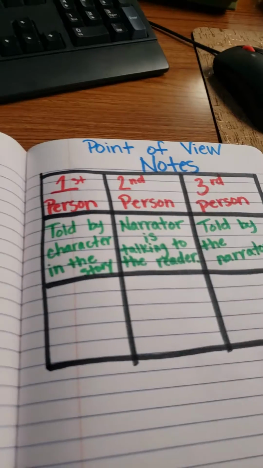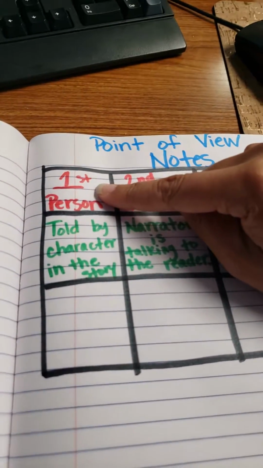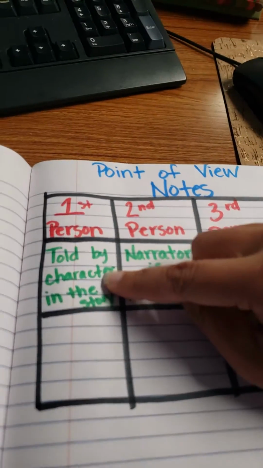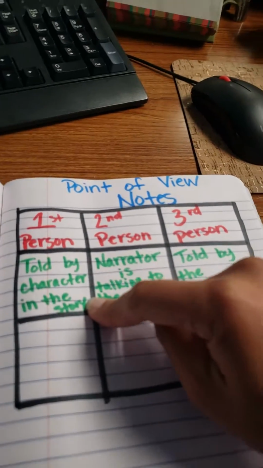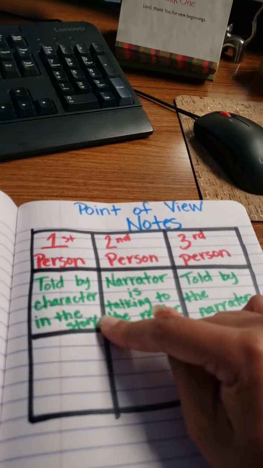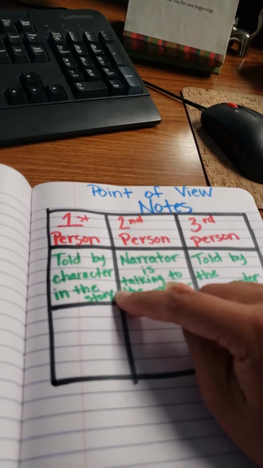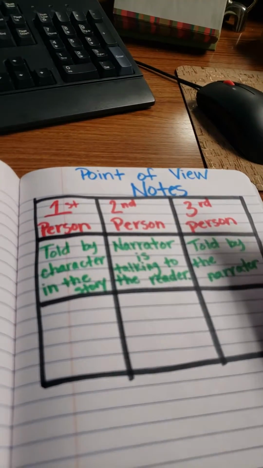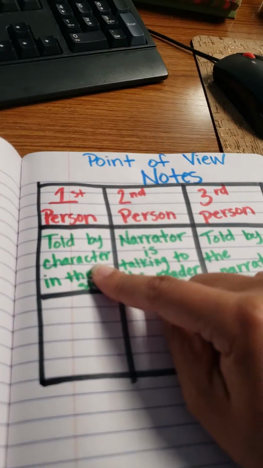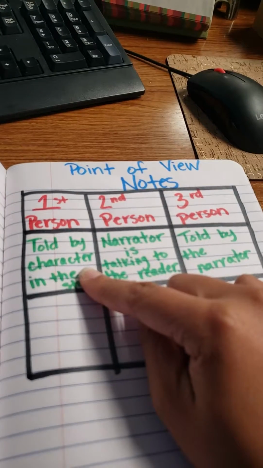So for my definitions, first person point of view in a story, it's told by the character in the story, and there could be multiple perspectives, but it's told from first person and it's one person telling the story and they're inside of the story telling you what happened.